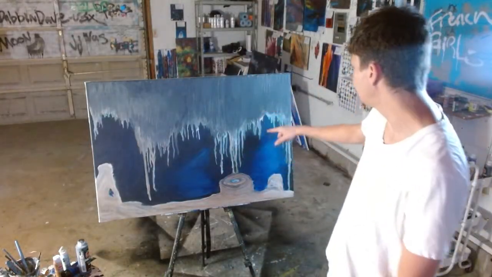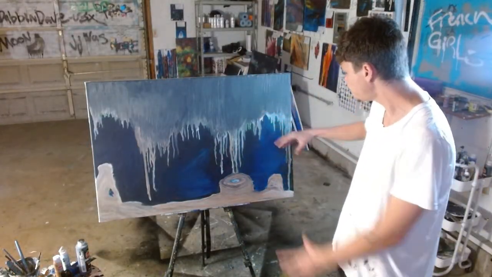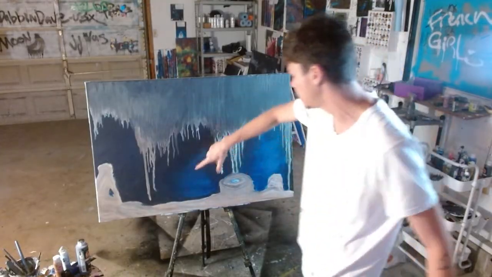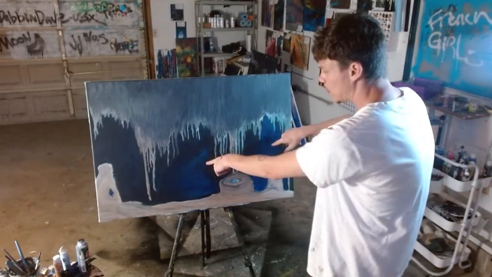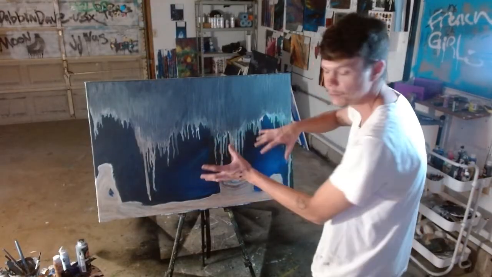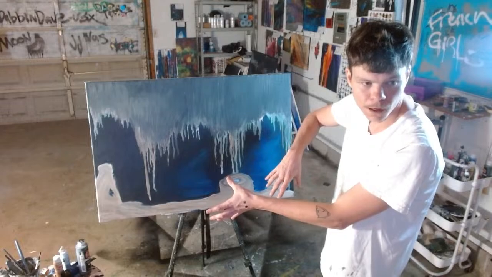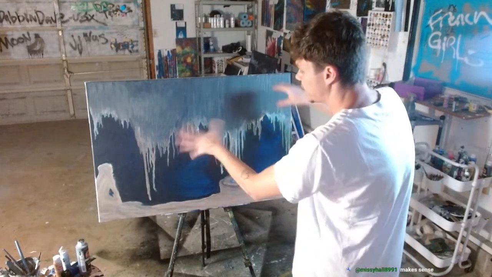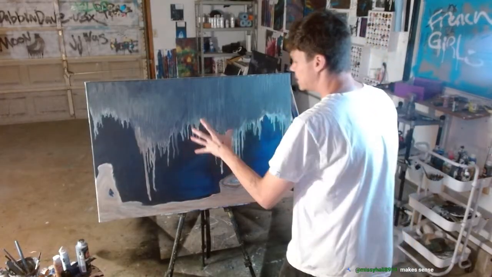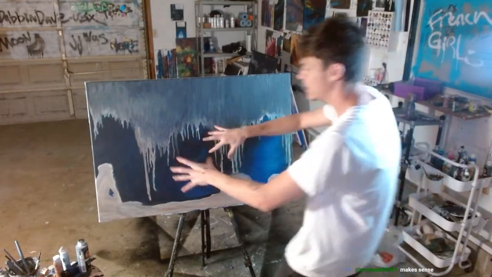So even if we cover up some of the bright colors here, we'll still have that light that we wanted to show in previous painting sessions. Makes sense. Good. In previous painting sessions, there's light, there's variations of light.